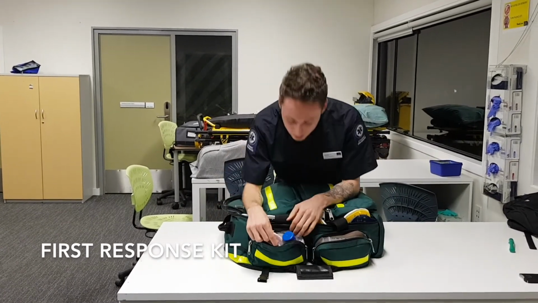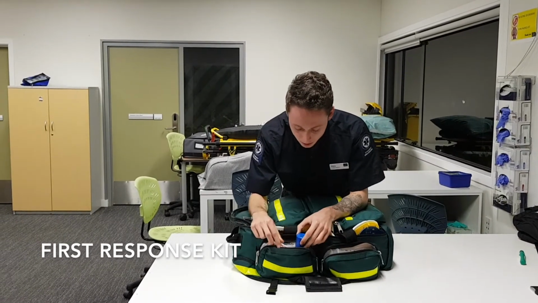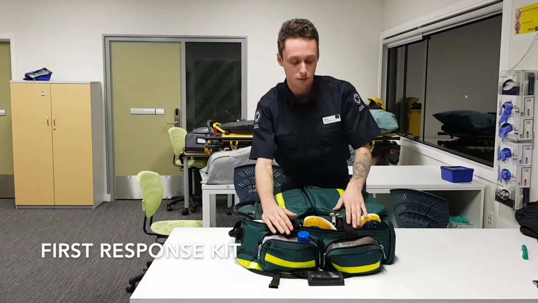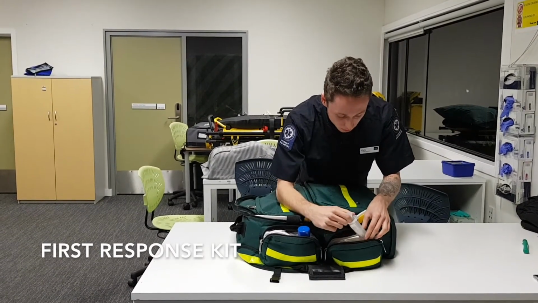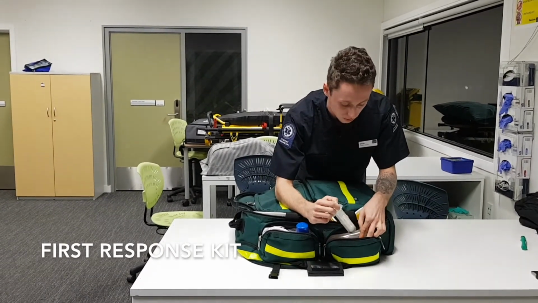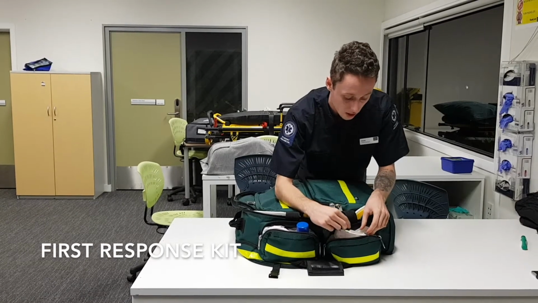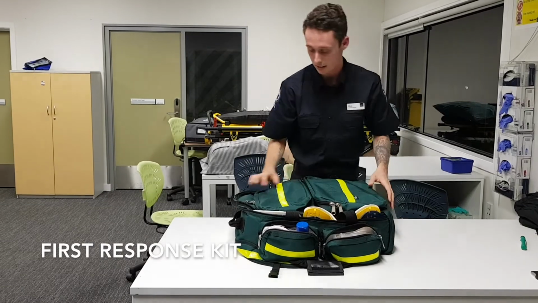Here we have our emesis bags, our ethyl chloride spray, the spinal lanyards, and the N95 mask. In this pocket here we've got glucose satchels, glucose solution, glucagon, a syringe with a drawing up needle and a fluid giving kit.